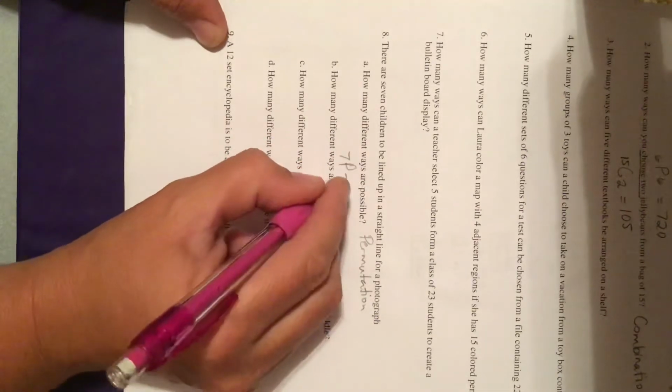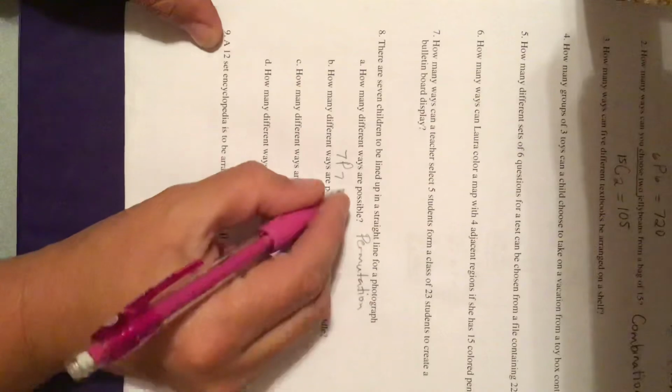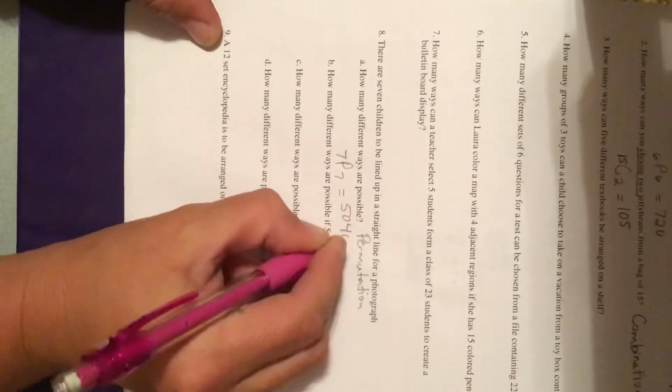So there are 7 children. We're going to put them in 7 spaces. So 7P7. Go in our calculator, type that in, type the 7, then go to math, PRB, and I get that this is 5,040 ways that we can do that.